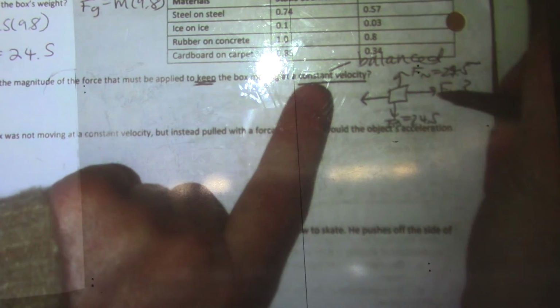So as soon as you see constant velocity, you know your forces are balanced. So I've got my Fg is 24.5. That means my normal force is also 24.5. I want to know what the applied force would have to be. So F applied is my unknown, but it's at a constant velocity. So constant velocity just means that this is going to be equal to this one. Now I need a force to keep it at constant velocity because there is friction.